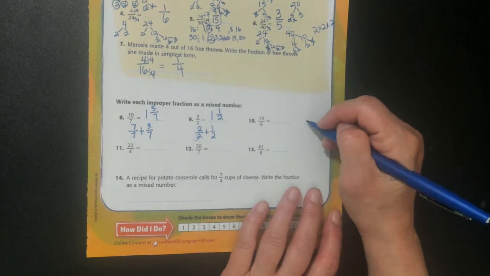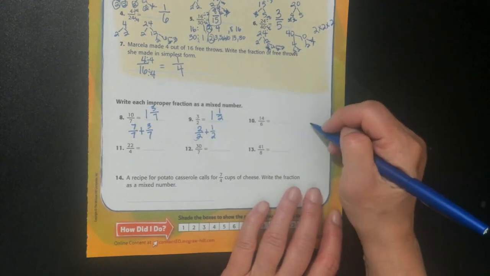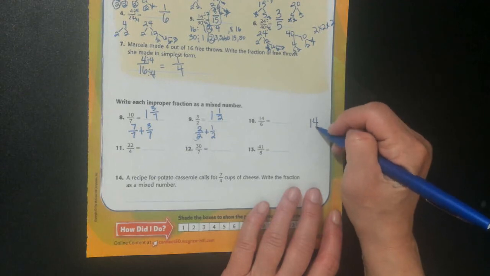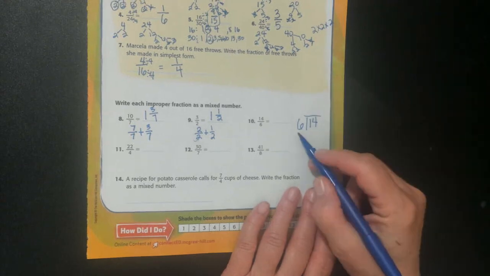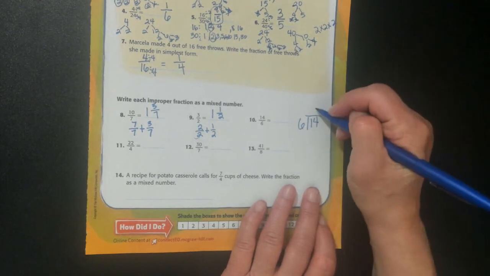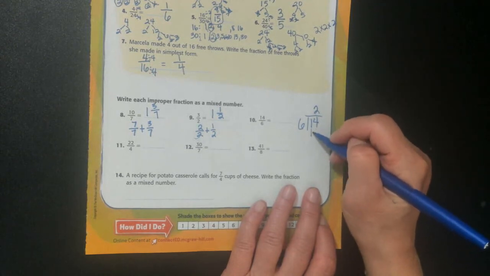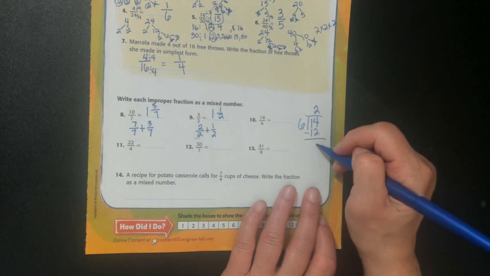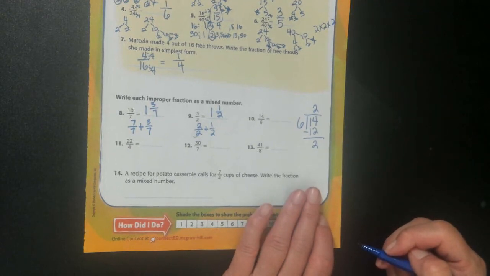14 out of 6, I would do it like this. I would divide, right? When I write my fraction, it's just a division problem. It's 14 divided up into 6. So 6 goes into 1? No, 6 goes into 14. Yes, 2 times. I go 2 times 6 is 12. I subtract. I have a remainder of 2.